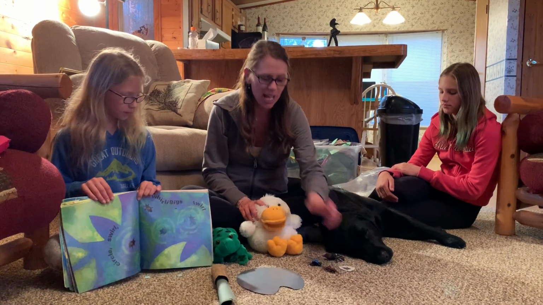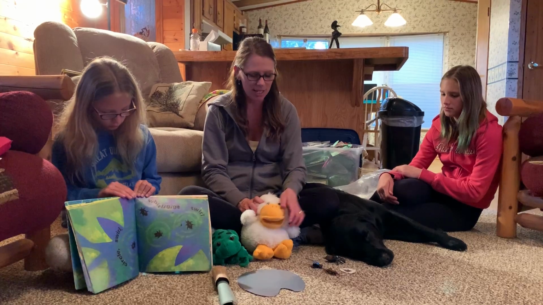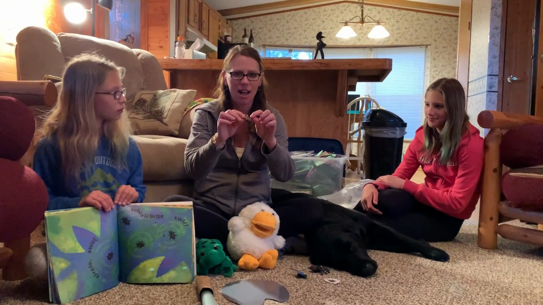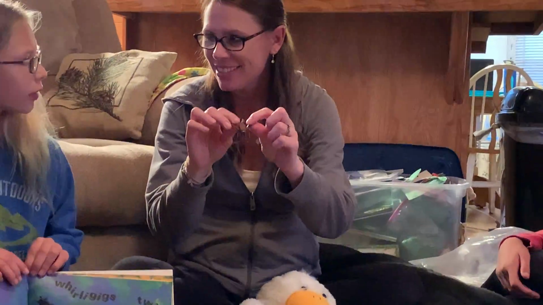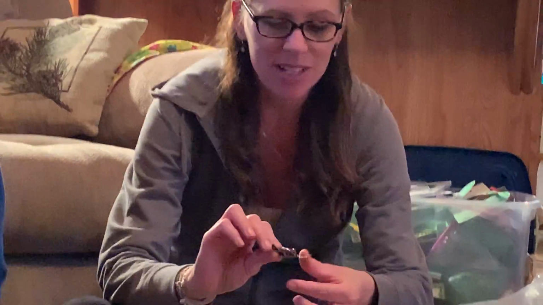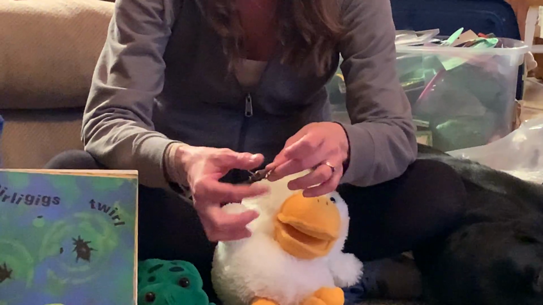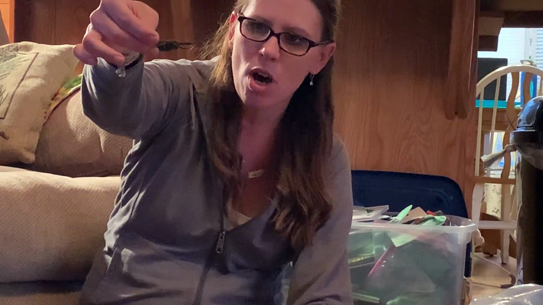So that's a whirligig. Another bug that lives in a pond that I kind of like is a diving beetle. I've never really heard of that. Yeah, a diving beetle is a brown bug. This one has 6 legs and big long antennas, and it's a bug that can dive down in the water. So it can sit on the top of the water, and then if it finds food, it can dive down.